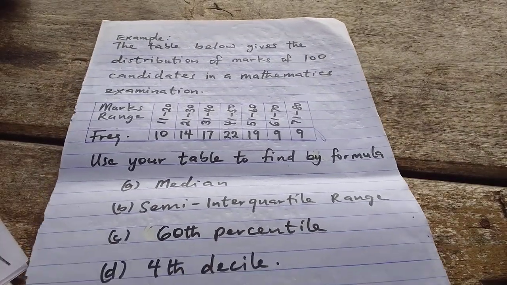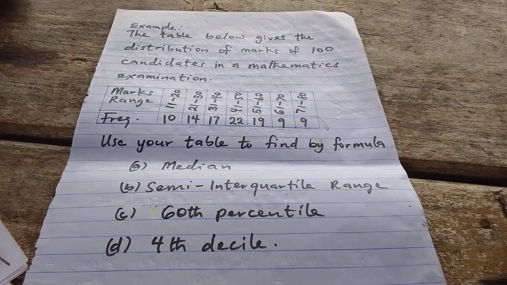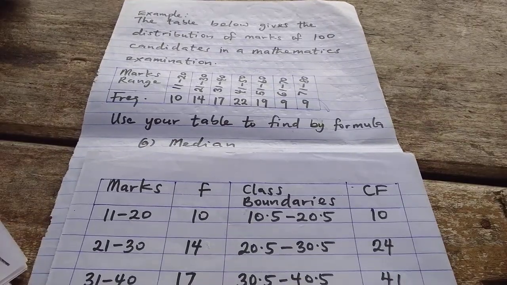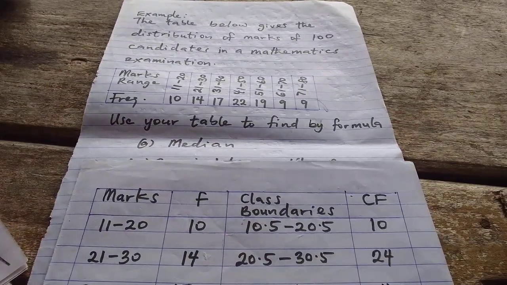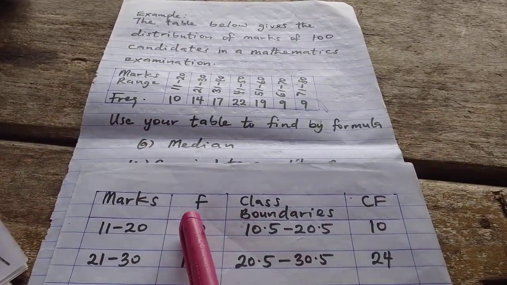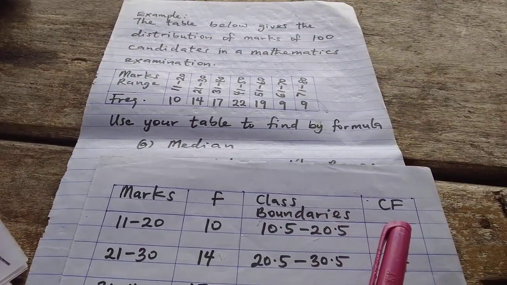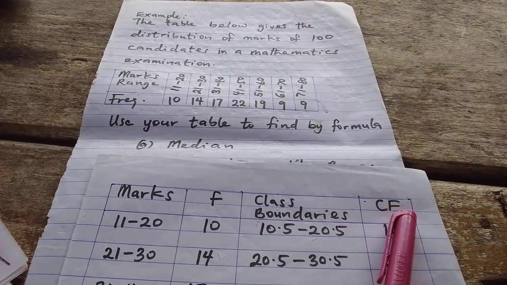Now we are going to look at it one after the other. First of all, we need to draw our table. In the table, we need a column for the marks, the frequency, the class boundaries, and the cumulative frequency.